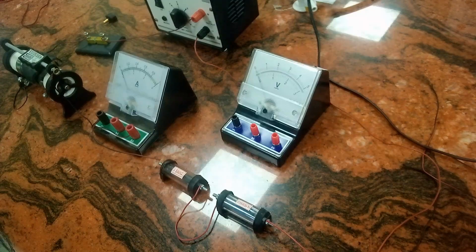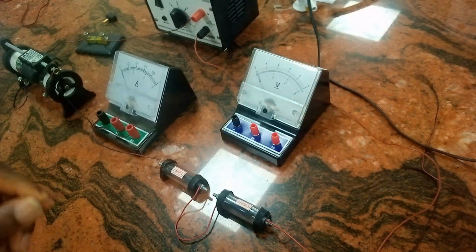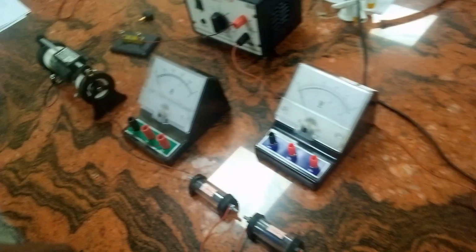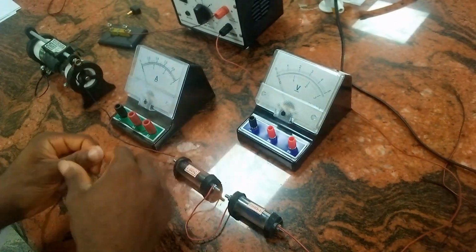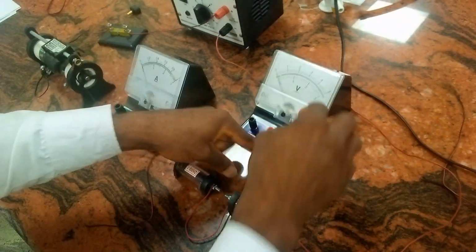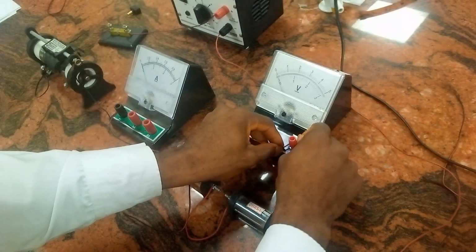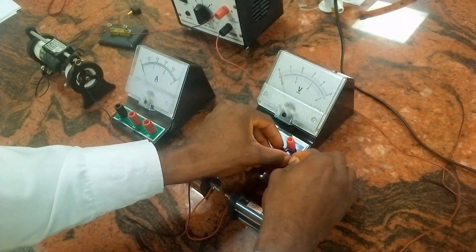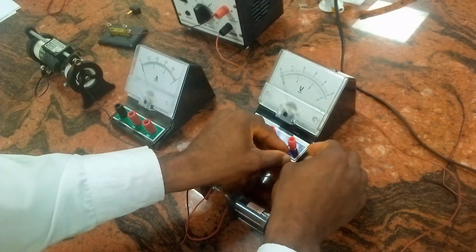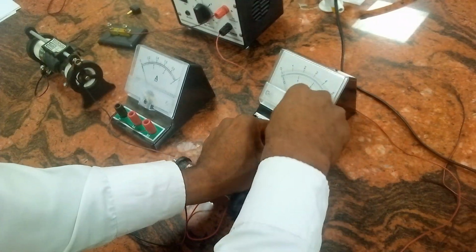But one thing that we have not been able to do is connect the voltmeter in parallel. So to be able to do that, we connect the voltmeter in parallel. How do we do that? I'm going to use the 5 volts. So connect this 5 to this terminal, the red.